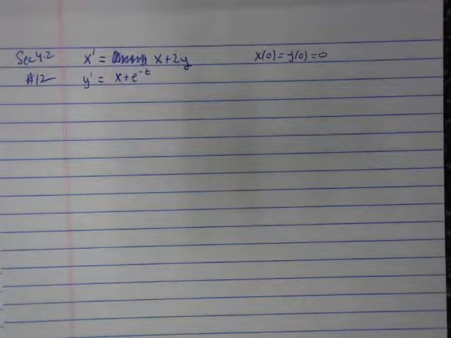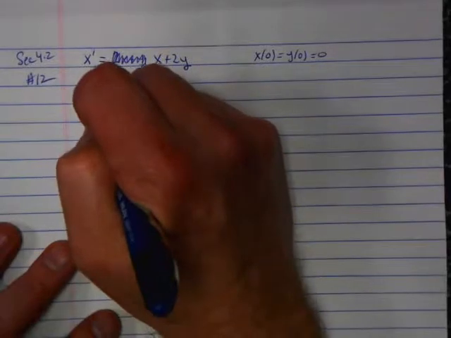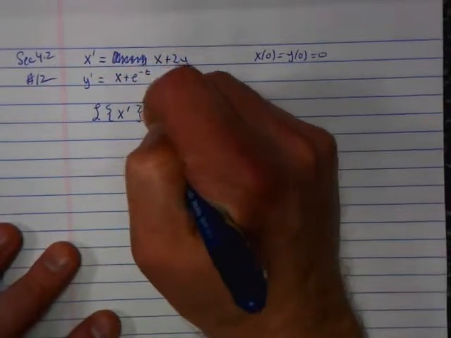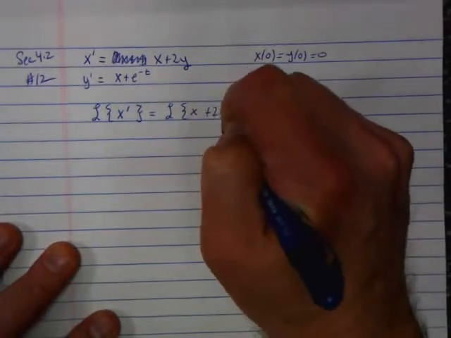Is that better? All right, so we started this one the other day, but we didn't finish it, and I think it would just be best to start right over from the beginning. All right, so what we're going to do, we're going to take the Laplace transform of both sides. So we're going to have the Laplace transform of x prime equals the Laplace transform of x plus 2y.